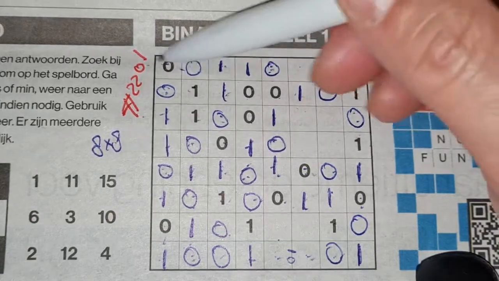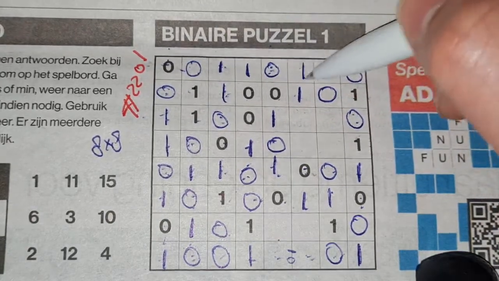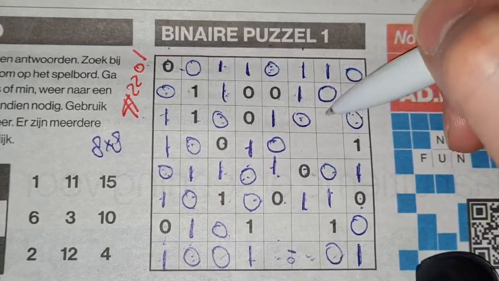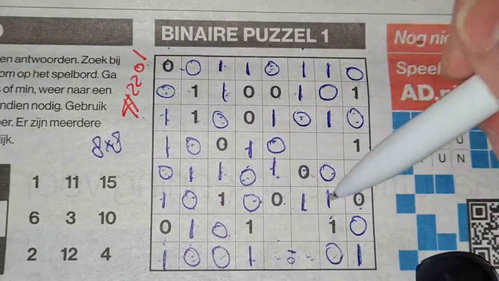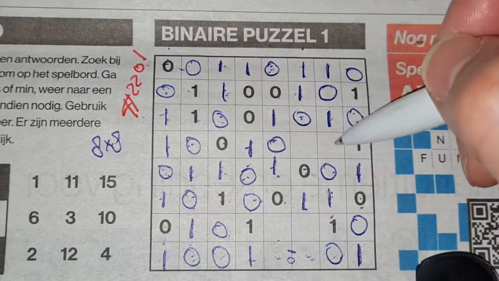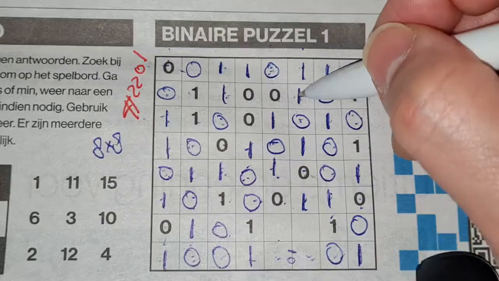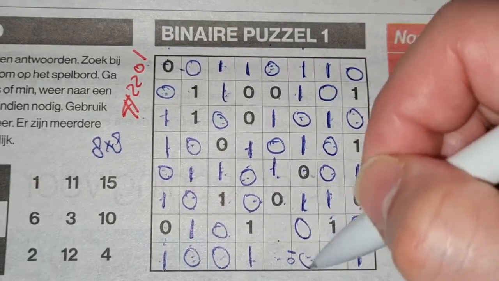We have 4 O's, so the rest are ones. Double one, here no, there no. Between 2 O's comes a 1. We have now 4 ones, so the rest are O's. Between 2 O's comes a 1. We have now 4 ones, so the rest are O's.